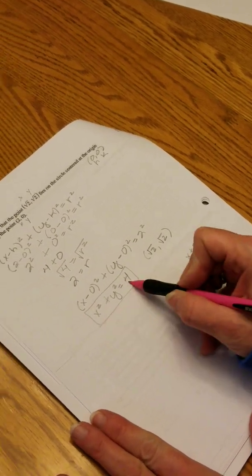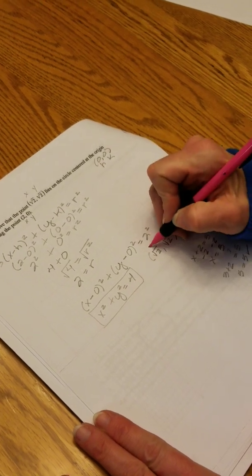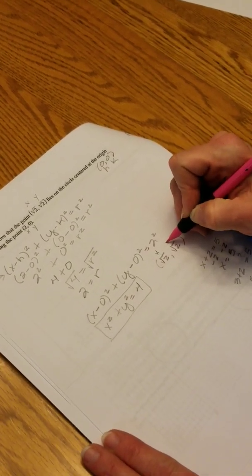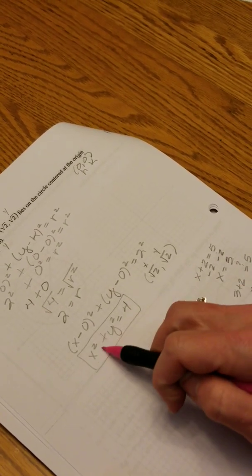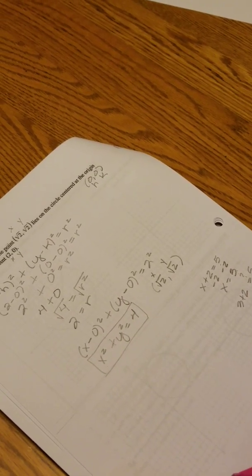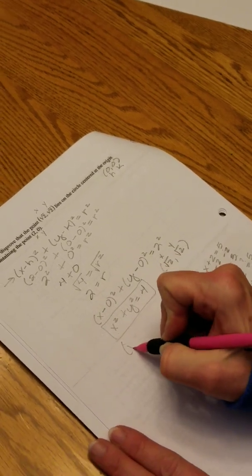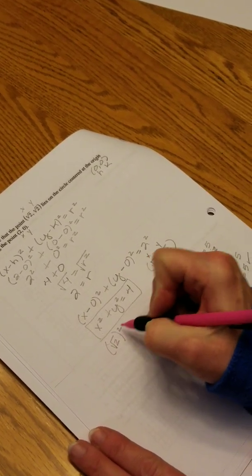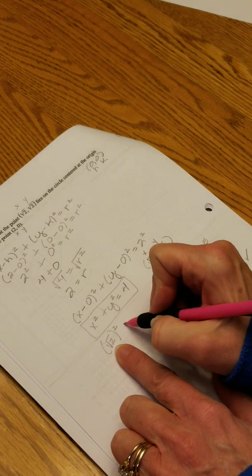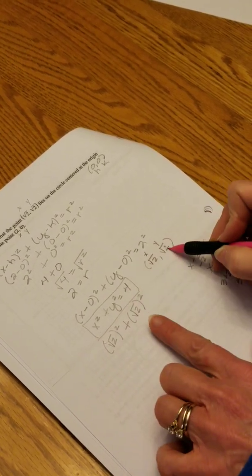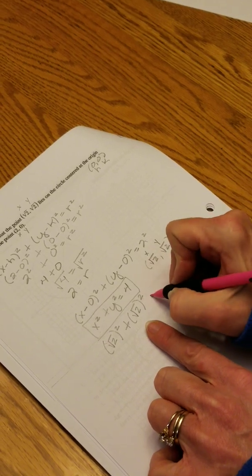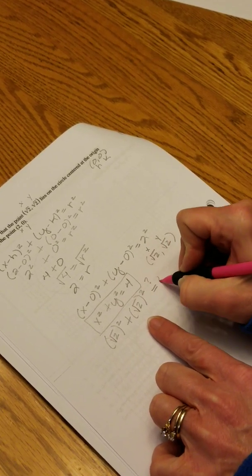We're going to do the same thing here. We said square root of 2 is a value of x, square root of 2 is a value of y, so I'm going to substitute them into the equation to see if they make it true. So I have the square root of 2 squared for my value of x, plus the square root of 2 squared for my value of y, and I'm going to ask, does that equal 4?